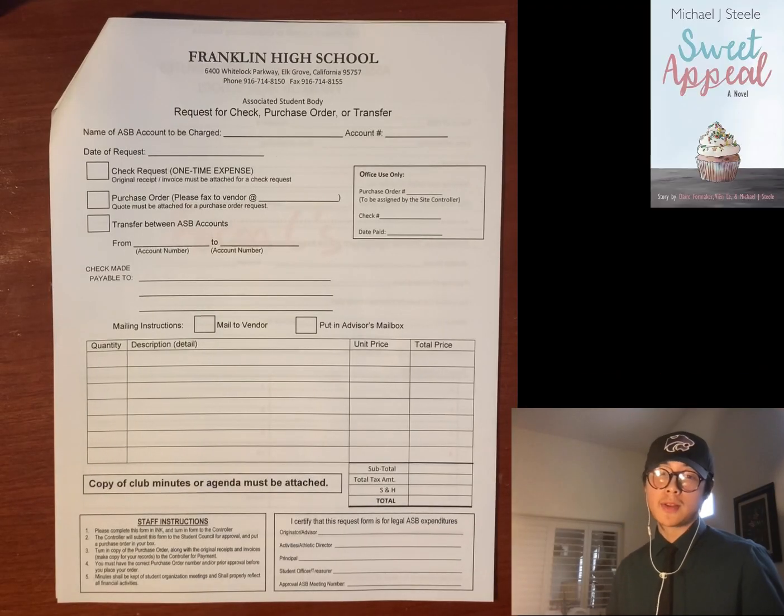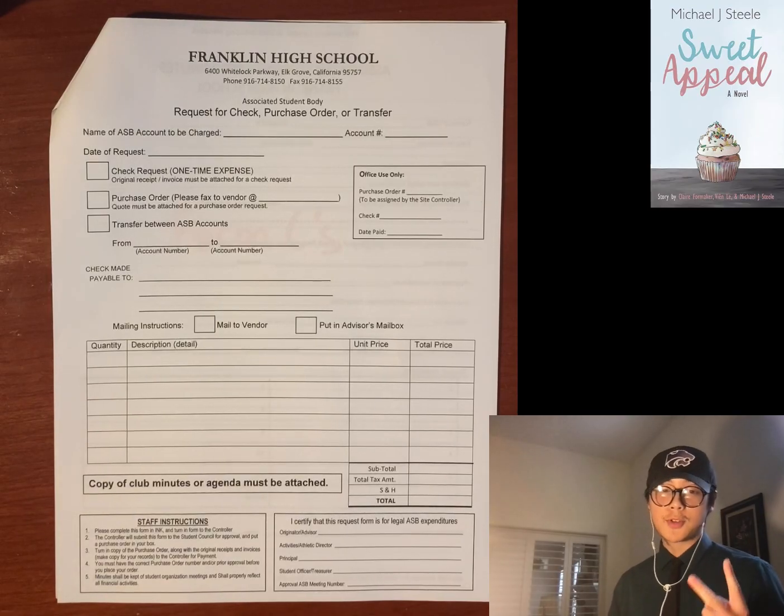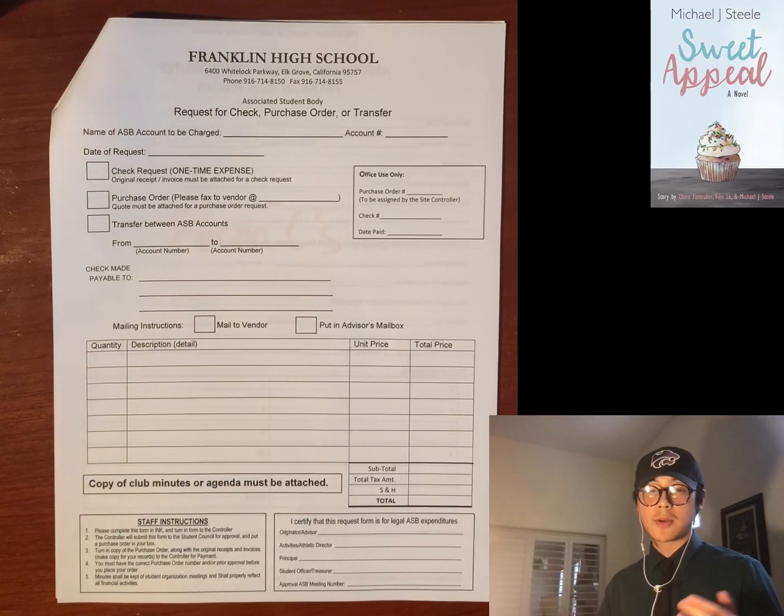The second one is the reimbursement form, and this is the one students have the most trouble with because, like I said previously, this form has 2 ways to be completed. Before I actually fill out the form, because there's 2 ways, I want to specify what the 2 methods are so you guys can understand which option is the best for your club.